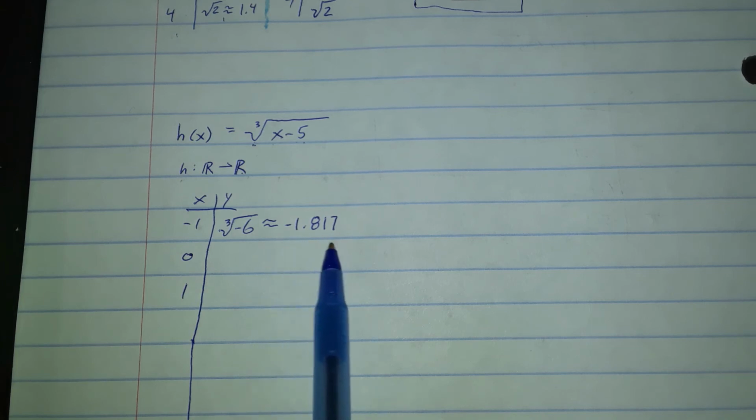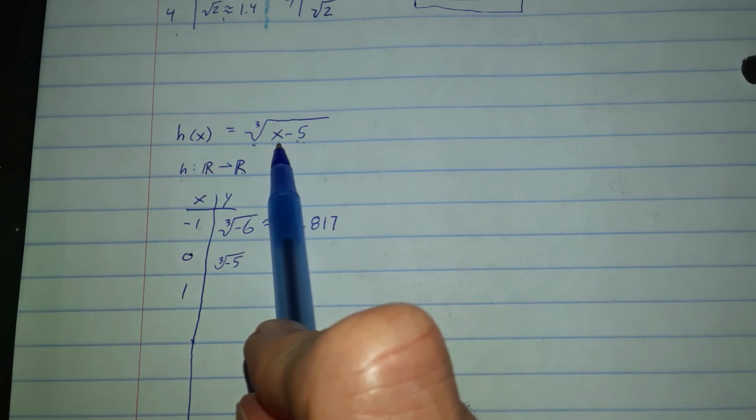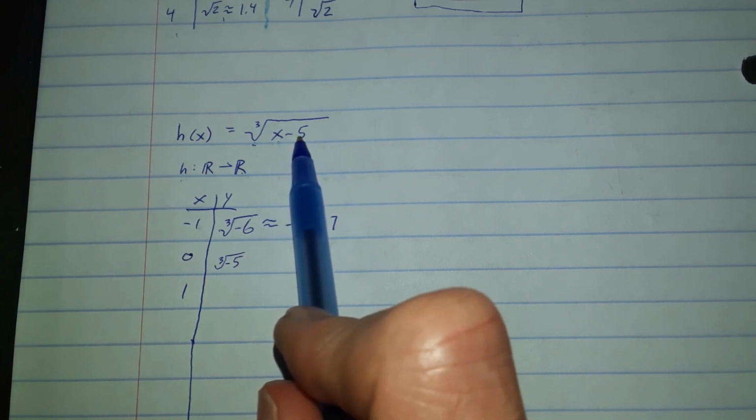So this is approximately -1.817, a real number. If I plug in 0 here, I'll take the cube root of -5, and I'll get a real number. If I put 1 in here, I'll have 1 minus 5 is -4, so I'll have the cube root of -4. So we continue to get real numbers. So that's a nice thing about the cube root function that doesn't happen with the square root function.